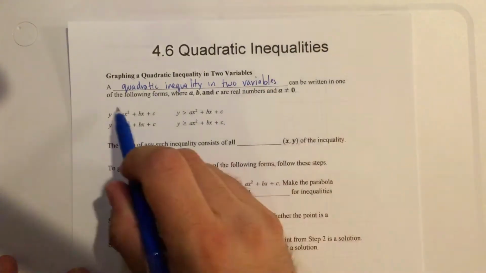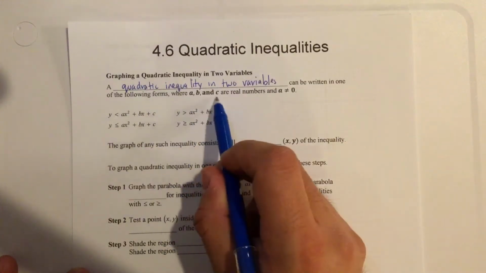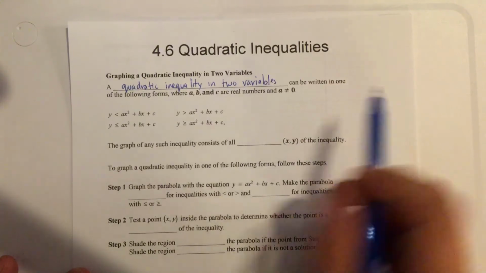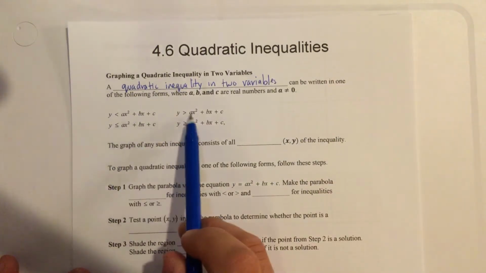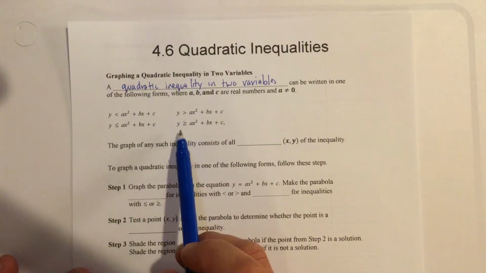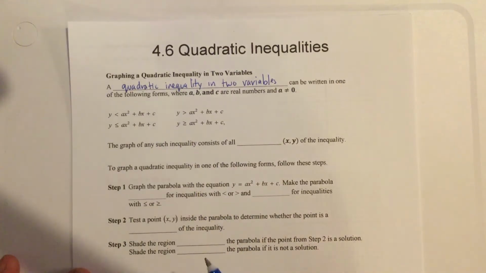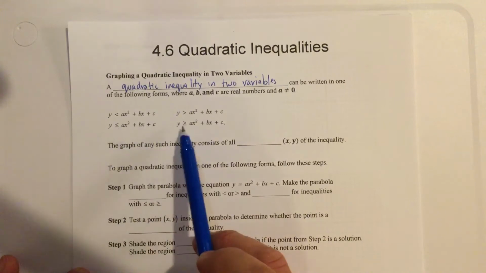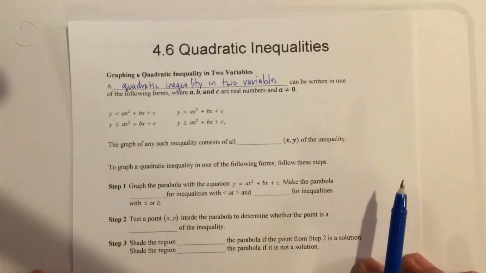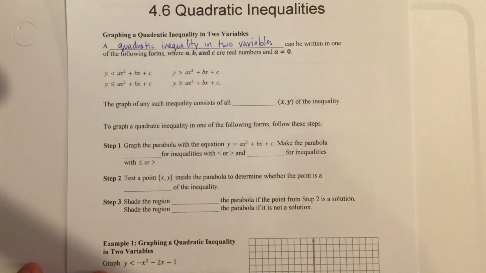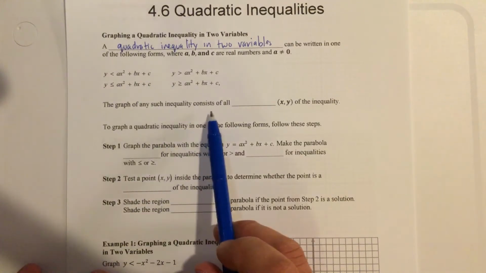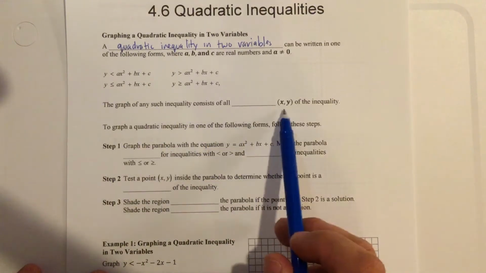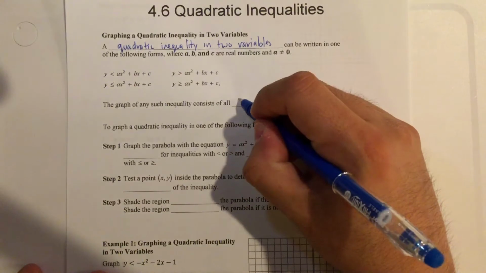can be written in one of the following forms, where a, b, and c are real numbers and a cannot equal 0. So you notice these are all quadratic functions in standard form. The only difference is they don't say equal to. What they all say is an inequality sign: less than, greater than, less than or equal to, greater than or equal to. All right, from here it says the graph of any such inequality consists of all solutions (x, y) of the inequality.